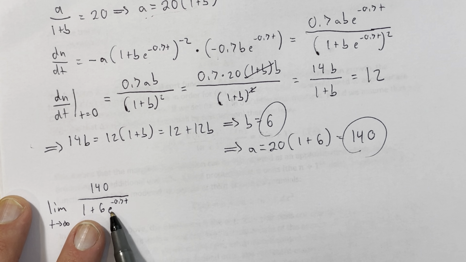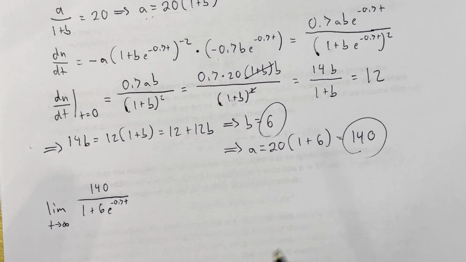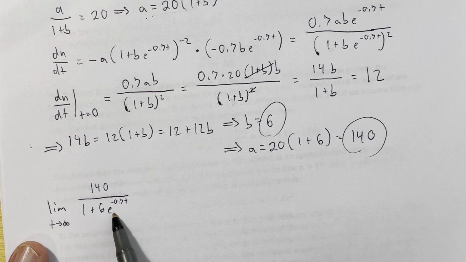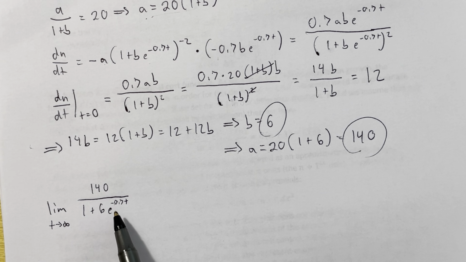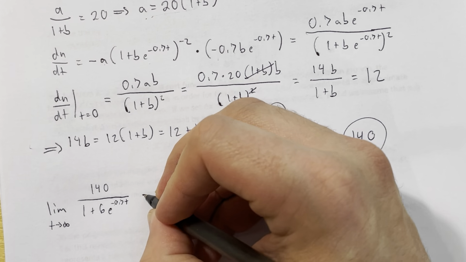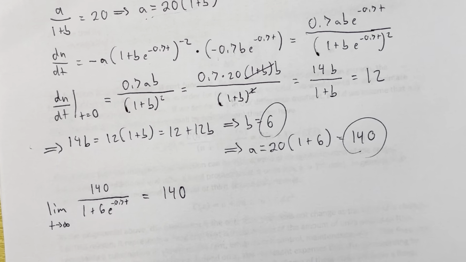Here, the limit of this guy is the only thing that's really going to require any amount of thinking. What happens to an exponential function with a negative exponent as t goes to infinity? Negative 0.7t. As t gets very, very large, this exponent goes very far in the negative direction, which shrinks this term down to 0. We've seen that in chapter 2. So this term is going to go to 0, leaving me with 140 over 1, or just 140.